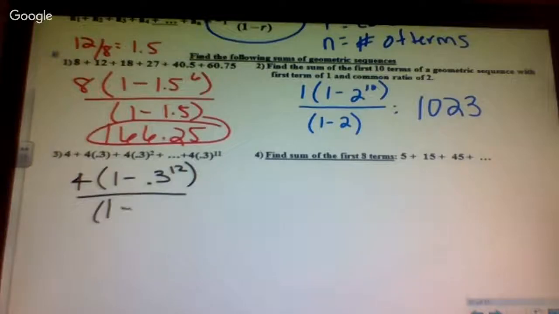Divided by 1 minus 0.3. Because remember when we did the arithmetic, if I went from 0 to term 99, there was 100 terms there. Same thing here. I started at term 0 and I go to term 11, so there's actually 12 terms. Because 1 through 11 makes 11 terms, and that 0 gives you 12. What do we get here? 5.71.